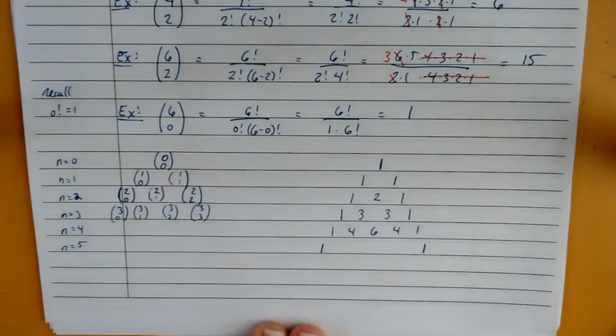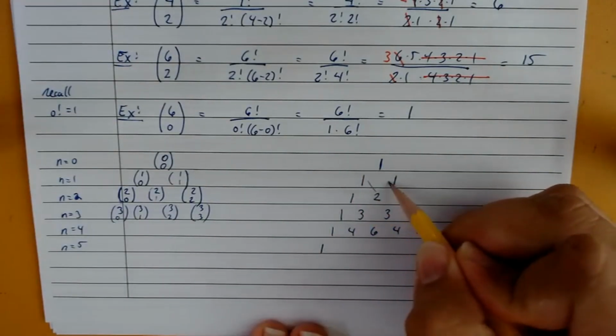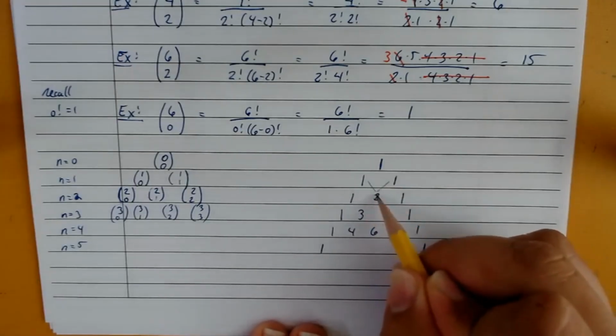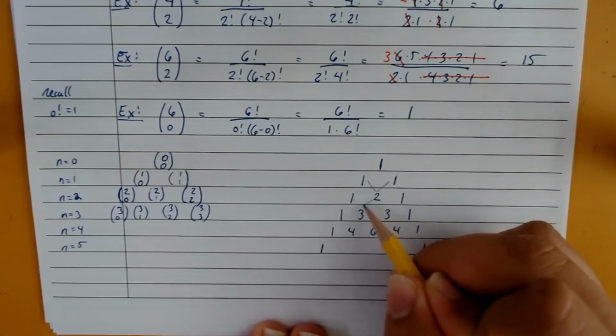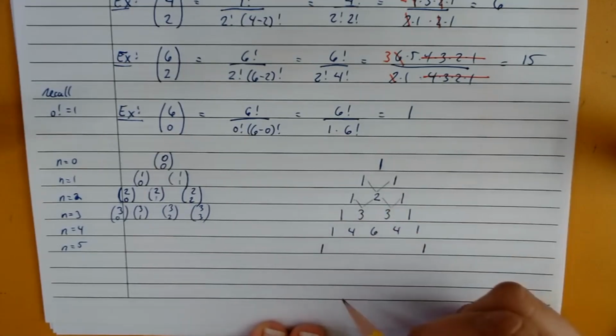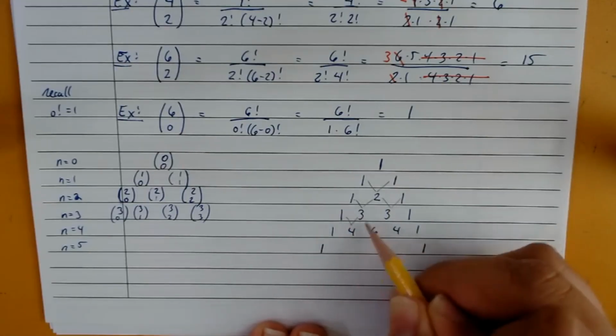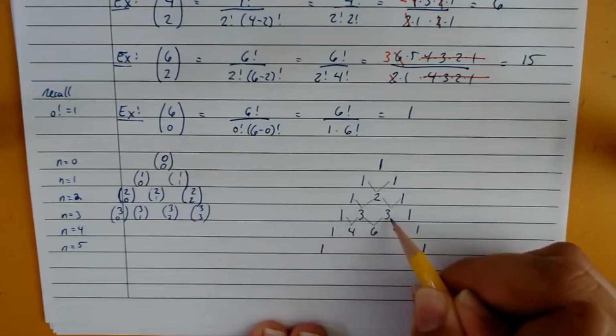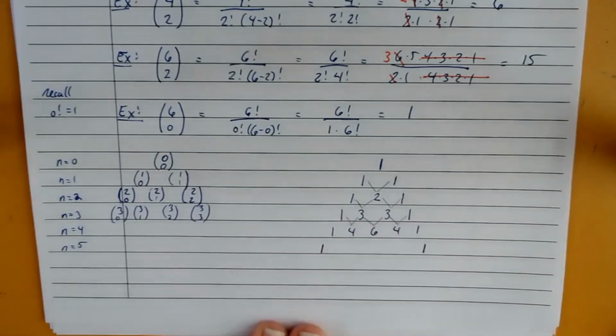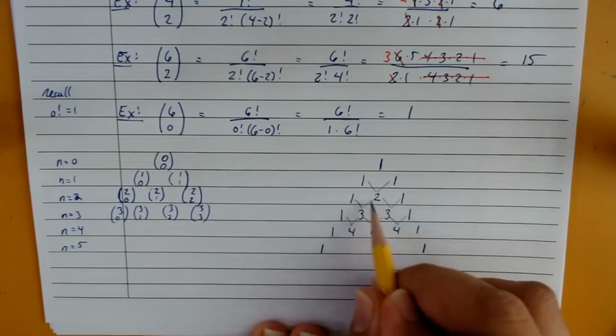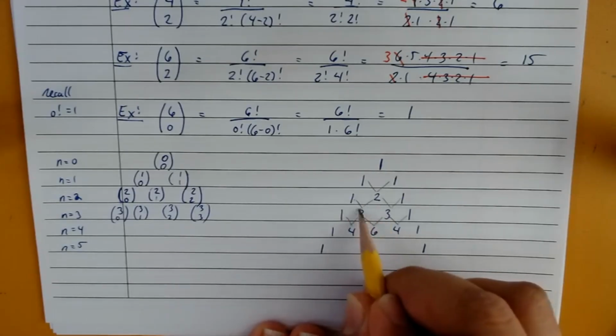The pattern is this. If you take a look at the adjacent sides and add them together, that gives you this number. So 1 plus 1 is 2 right here. 1 plus 2 is 3. 2 plus 1 is 3. 1 plus 3 is 4. 3 plus 3 is 6. 3 plus 1 is 4. If you take the two numbers right above it, add them together, that gives you the number below.